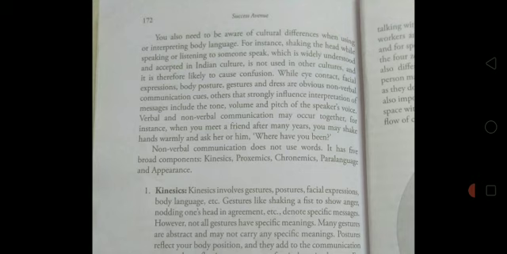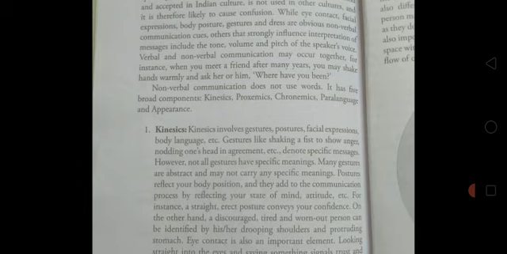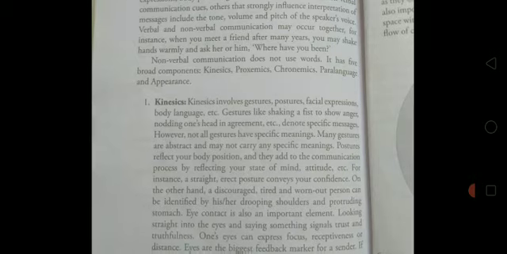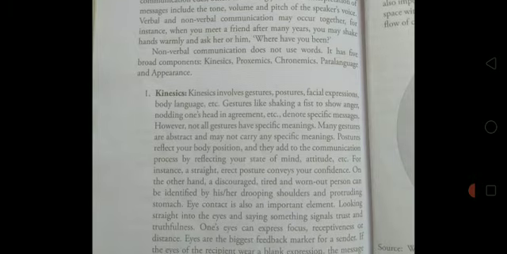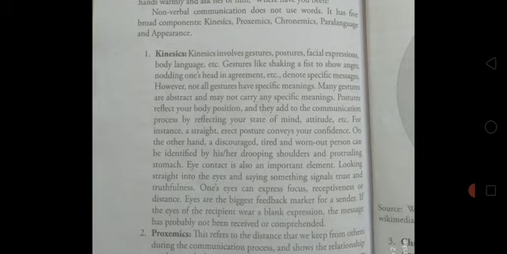Non-verbal communication does not use words. It has five broad components: kinesics, proxemics, chronemics, paralanguage, and appearance. How many components? There are five broad components. One is kinesics, second is proxemics, third is chronemics, fourth is paralanguage, and last is appearance. Let's see one by one. First one is kinesics.